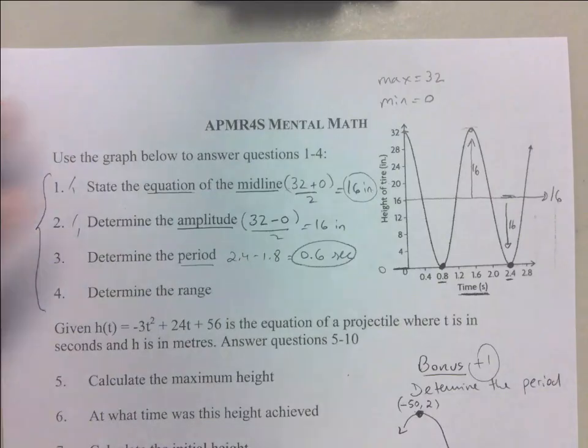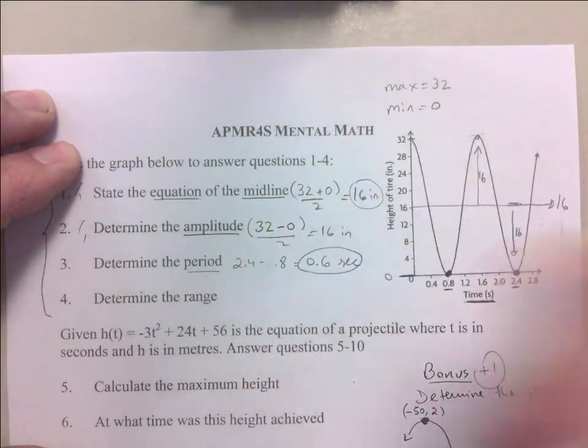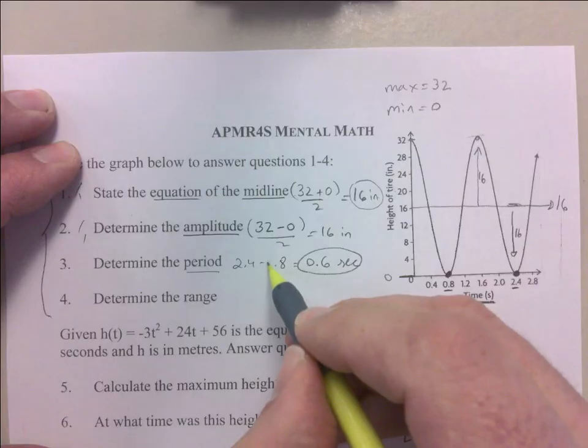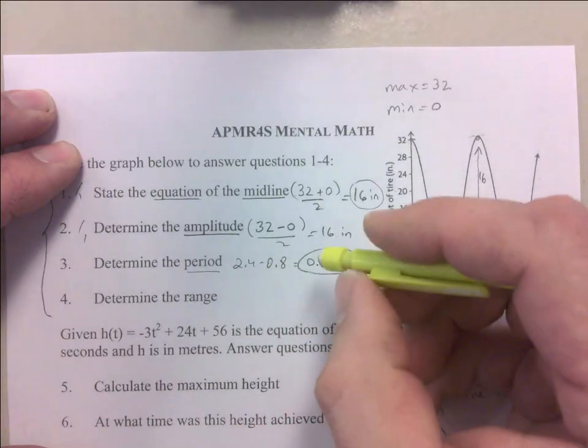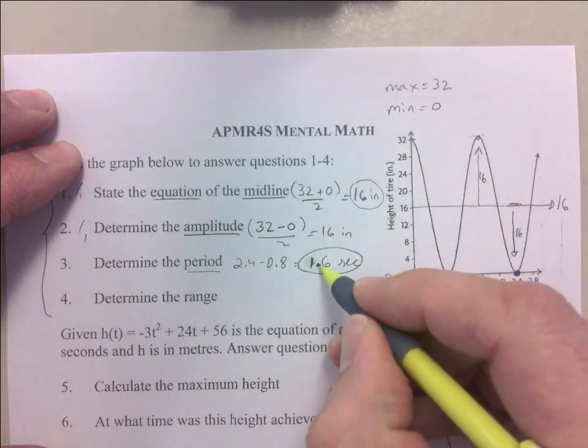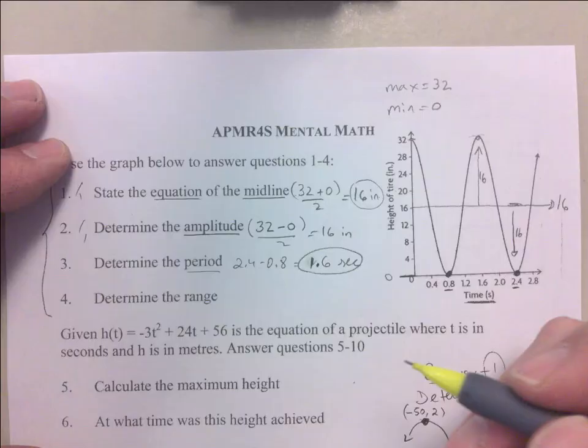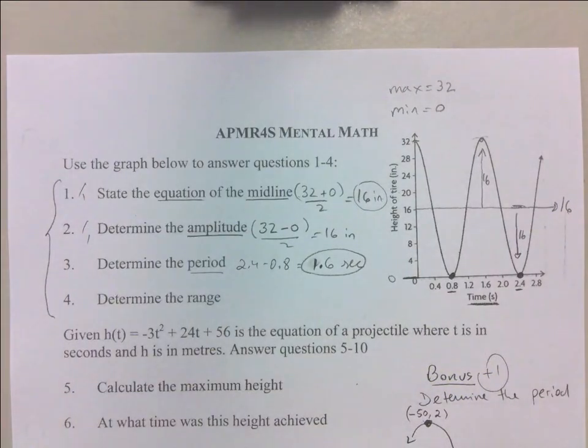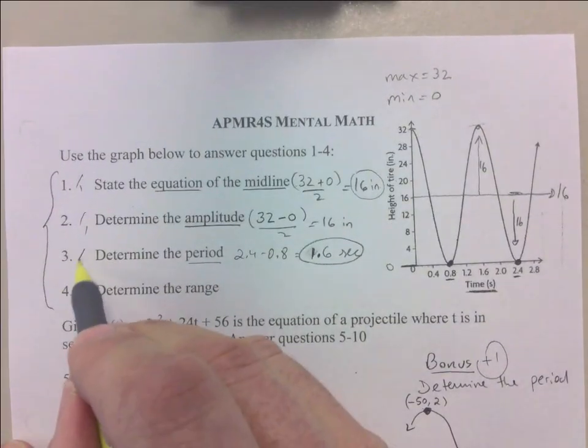What's that over there? Sorry. Yeah, why did I? So that's what? 1.6? Sorry. I don't know where that came from, to be honest. So 1 mark for that.